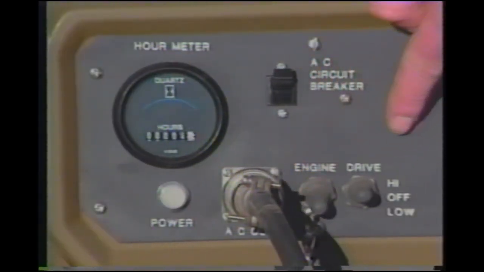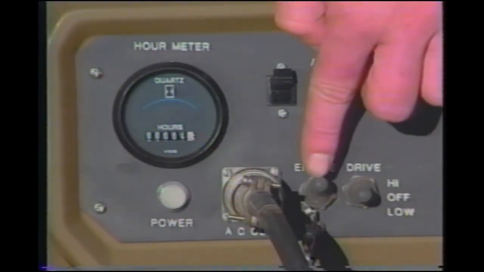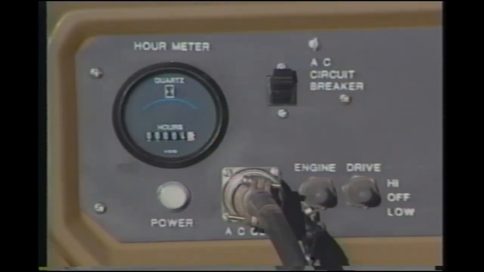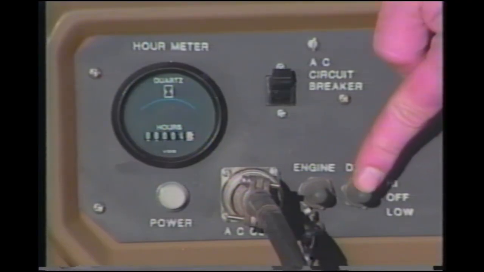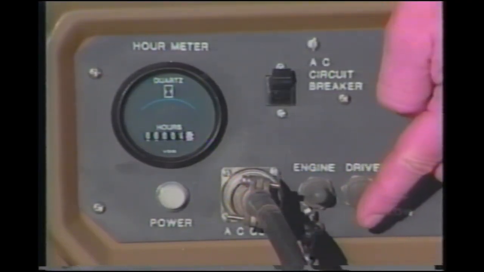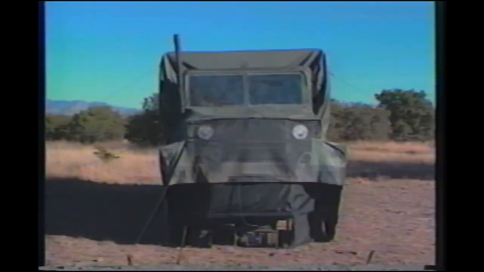To turn on the thermal signature, set the engine switch to the desired level, low, high, or off. If you want the device to appear cold, leave the engine switch in the off position. Next, set the drive switch to the desired position, low or high, or leave off if the wheels are to appear cold. The 2.5-ton truck visual and thermal setup is now complete.